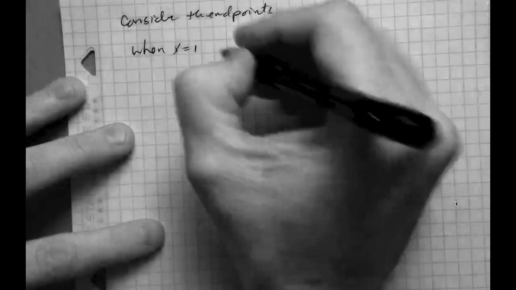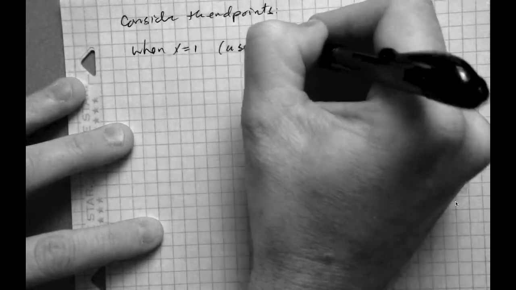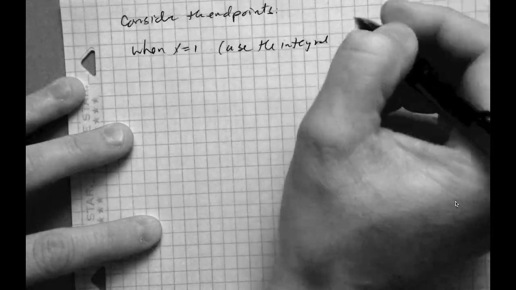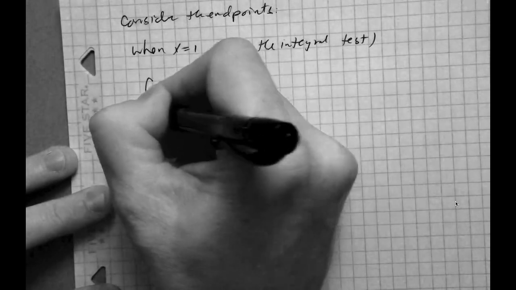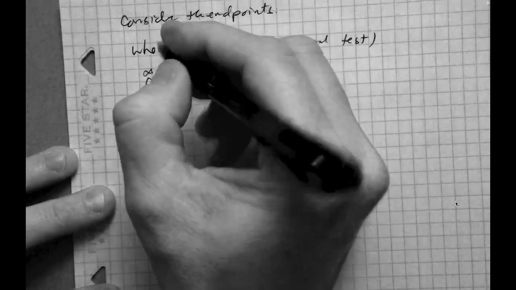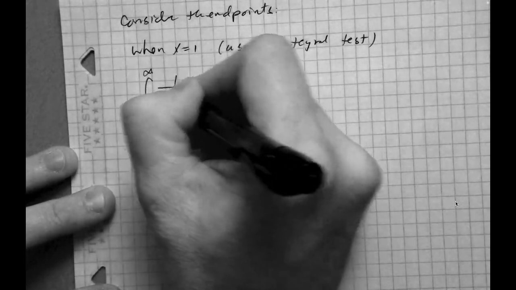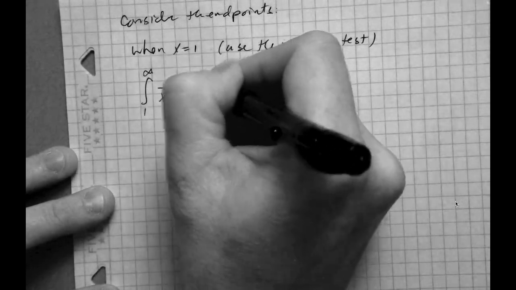What can we do? Well, there's a number of things you could do. One way to do it, the way I kind of like to do it, is to just pull out the integral test in this case. We can use the integral test. There are other ways you could approach this as well. This is a nice recap of the integral test, though. So what we need to check is that the integral from 1 to infinity of 1 over x times x plus 1 converges, that it is less than infinity.